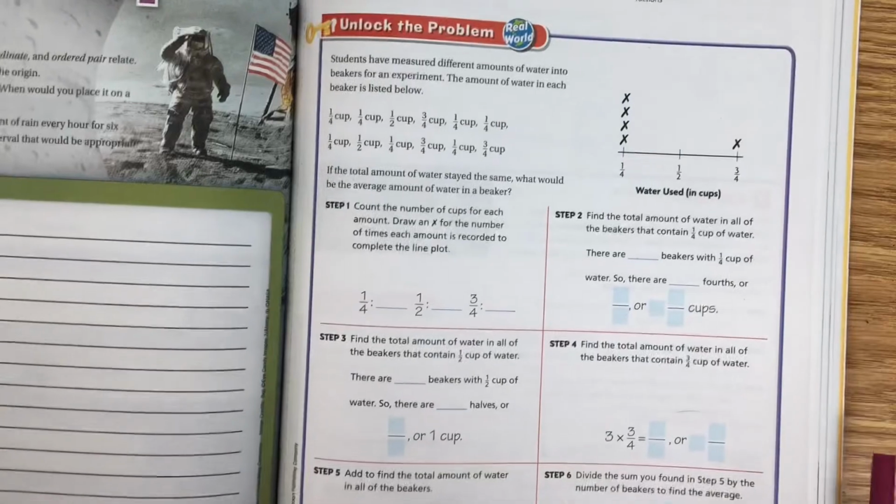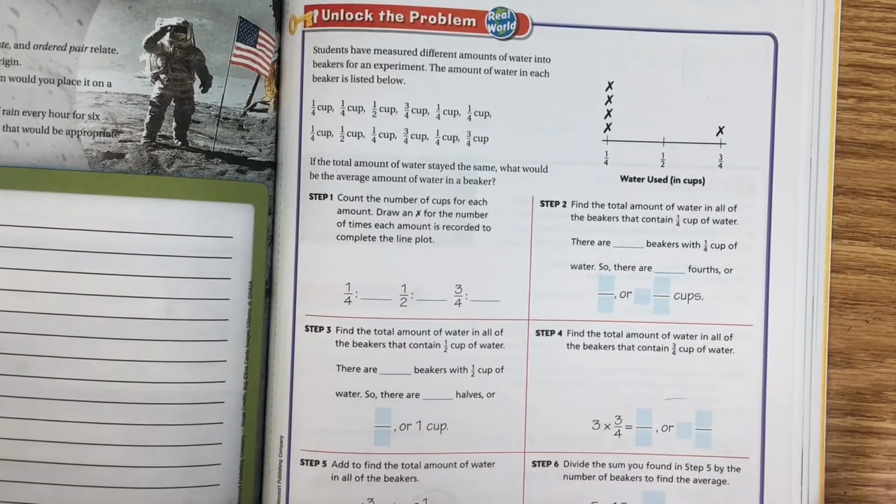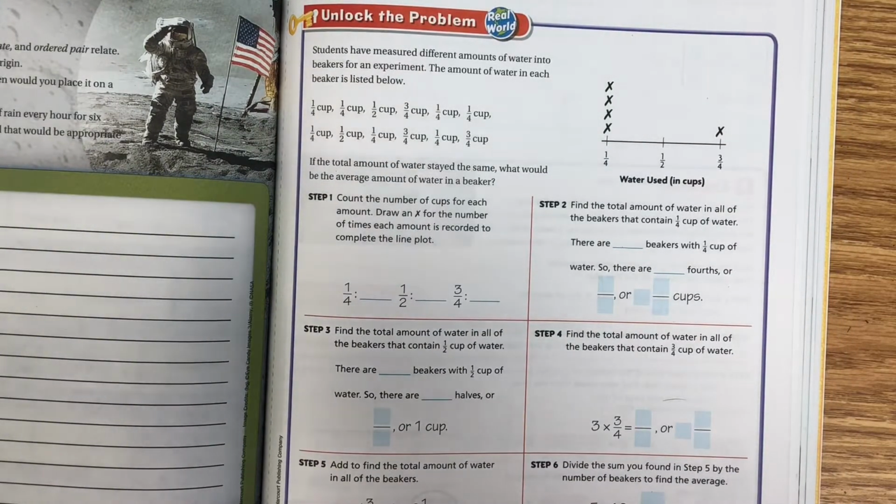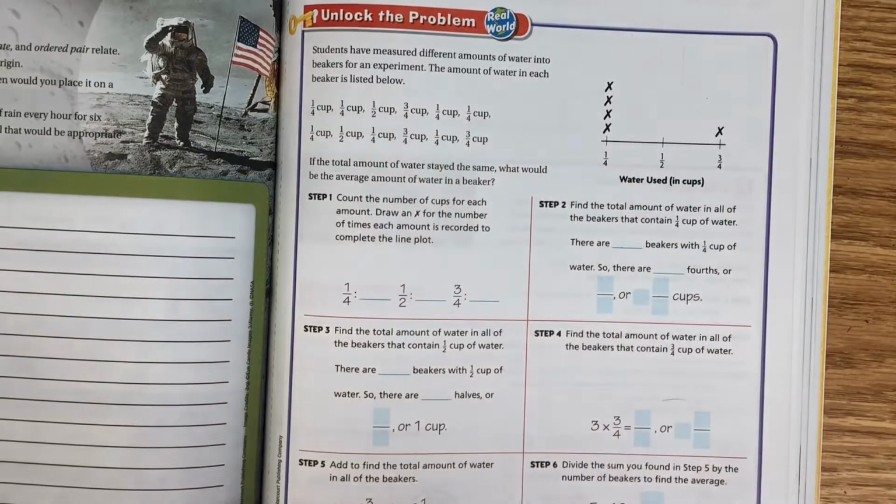Okay, now we are in Lesson 9.1 on line plots. So our essential question is, how can a line plot help you find an average with data given in fractions? Our example is, students have measured different amounts of water into beakers for an experiment.